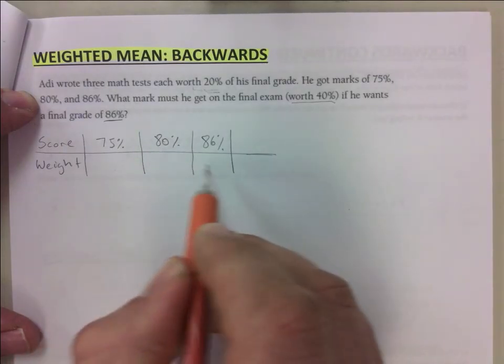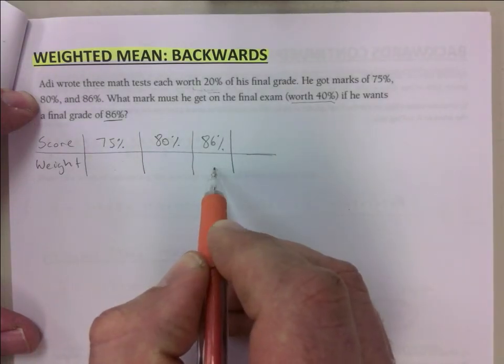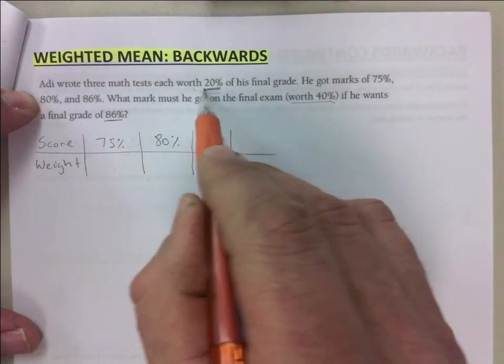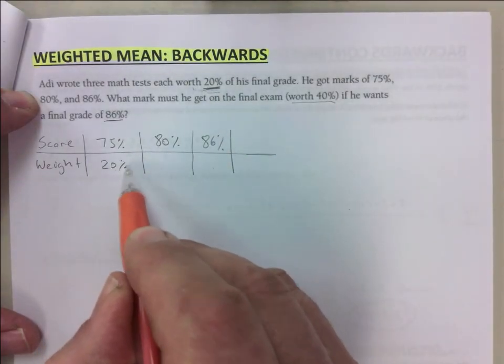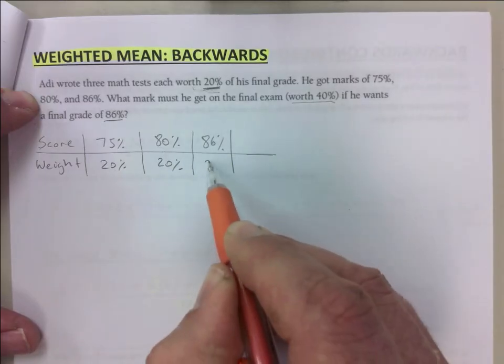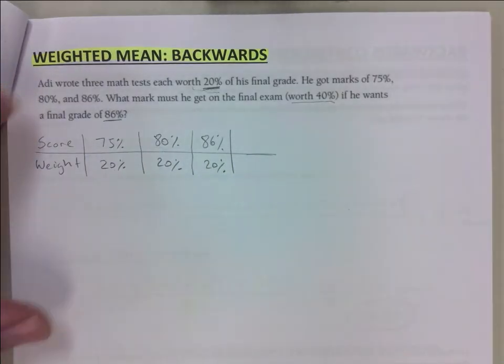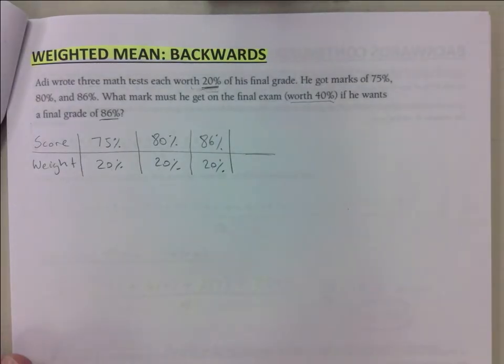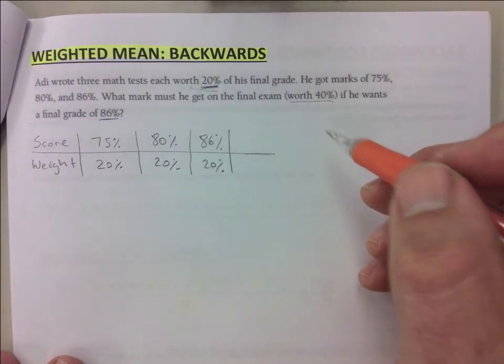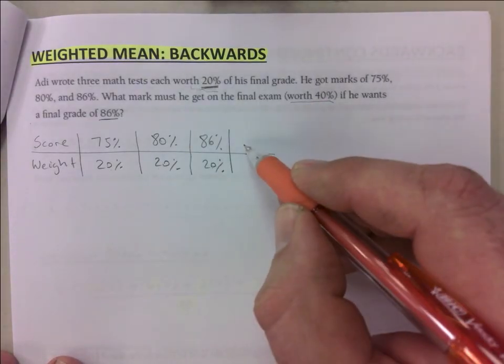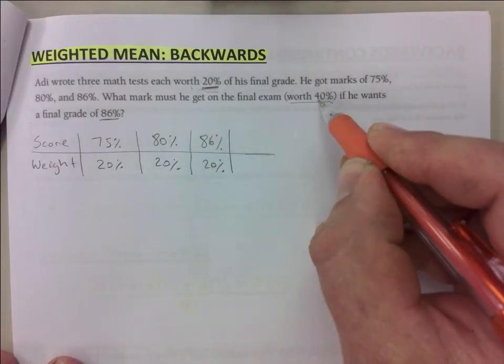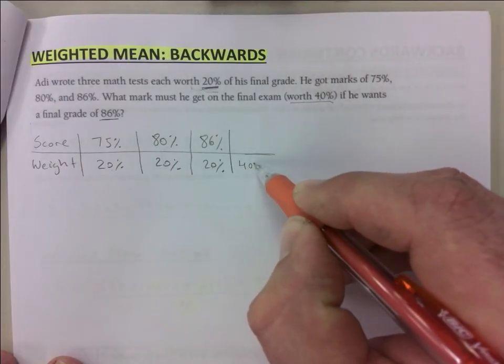What are each of these worth? Like, what is their weight? We're going to make it very simple. It's 20% for each one of them. And what else do we know? There's an exam at the end, right? And that exam is worth 40%.